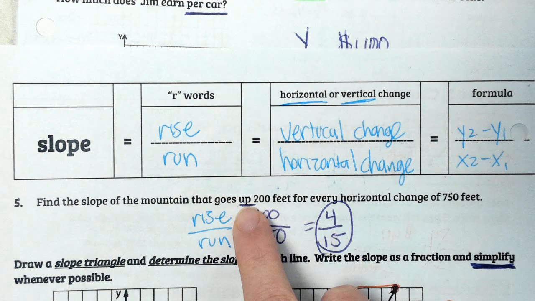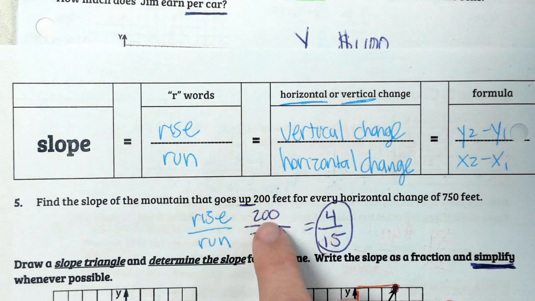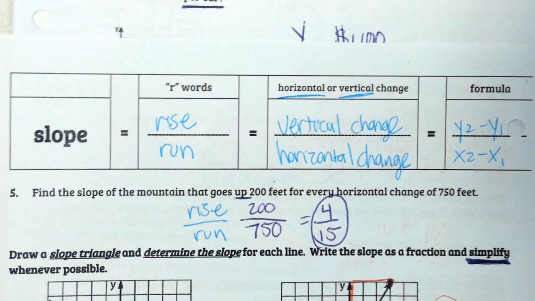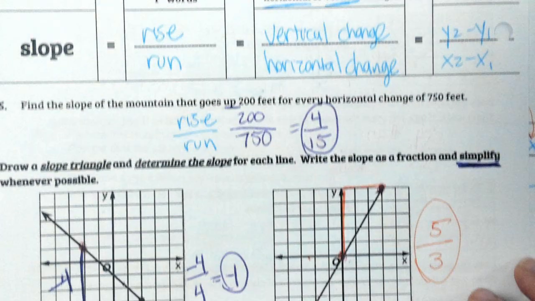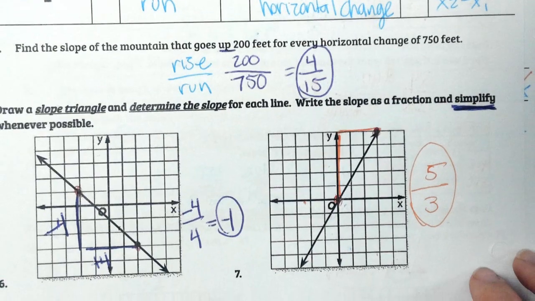Pay attention to the words up, down. Remember on our quiz we had ascends and descends. Okay, remember if it's going down for a rise, that will be a negative number. Okay. The next one is rise over run that we are using.